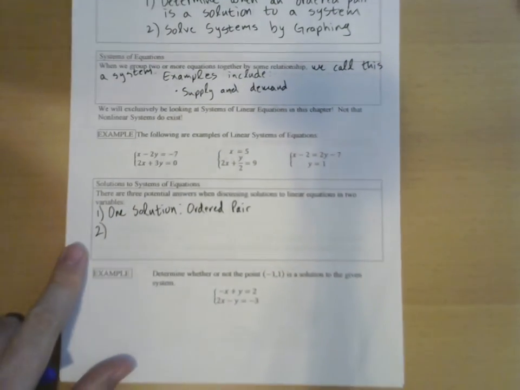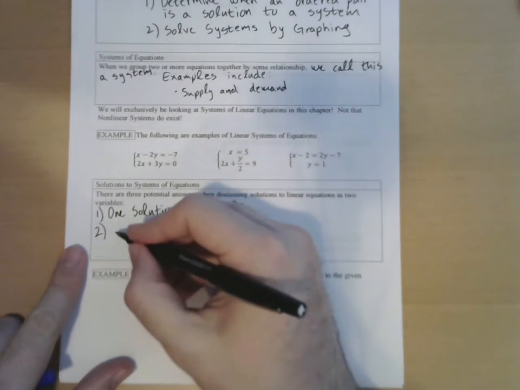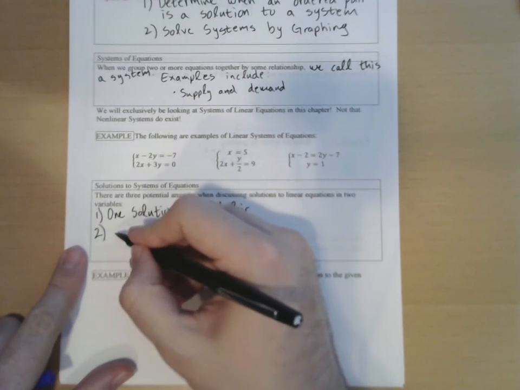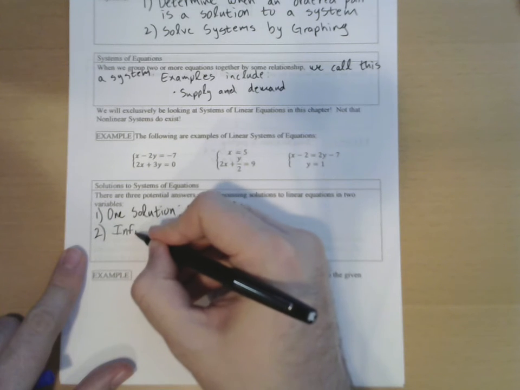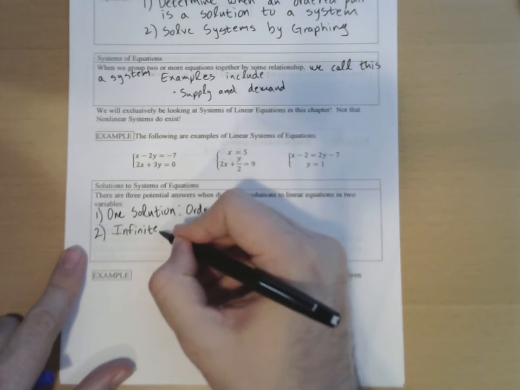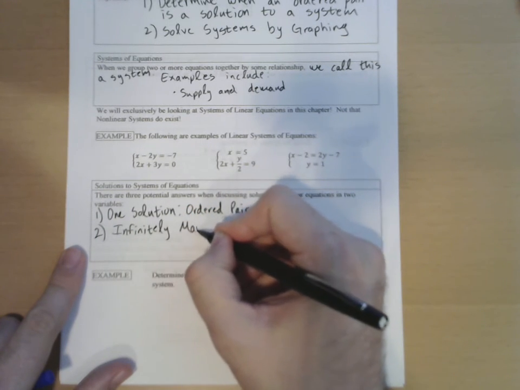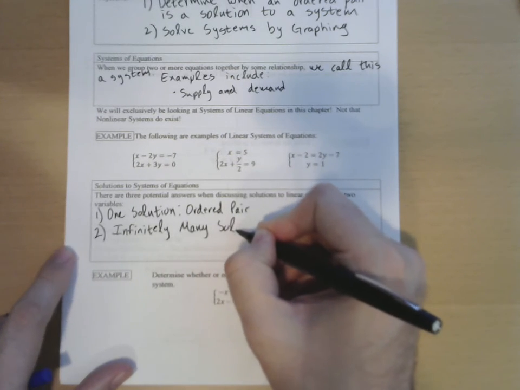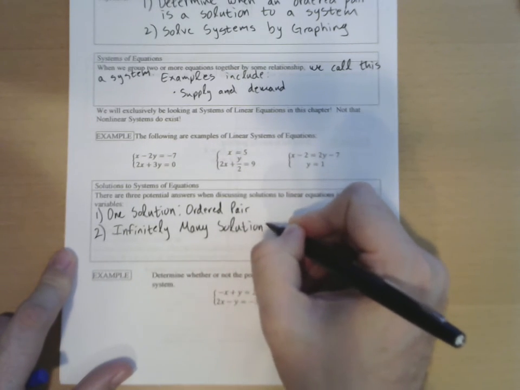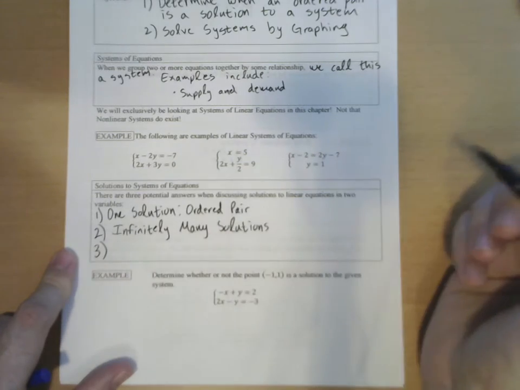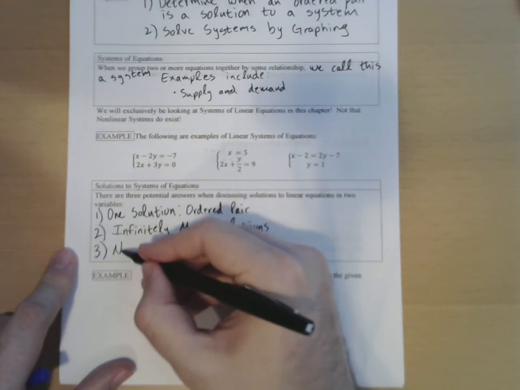We can have infinitely many solutions. Or finally, we can have no solution.